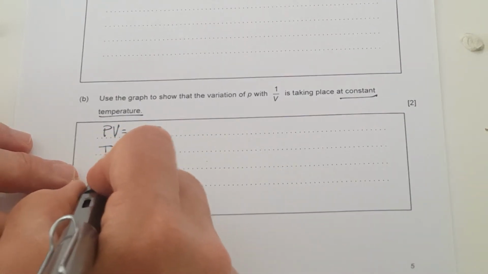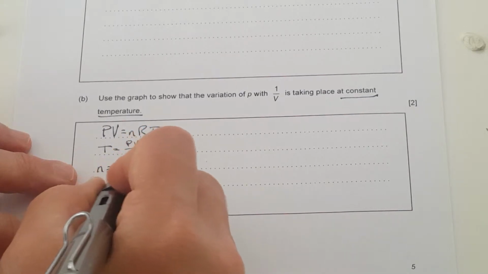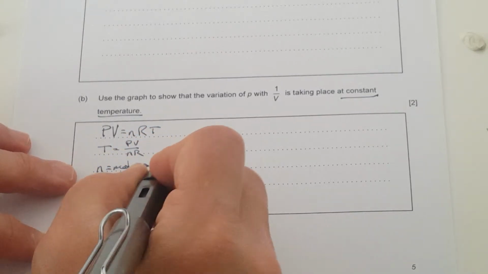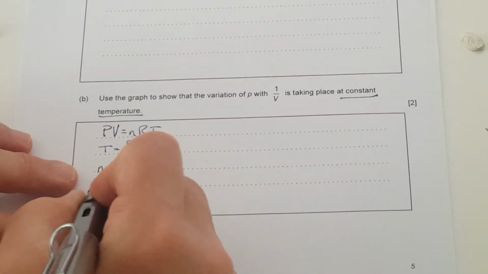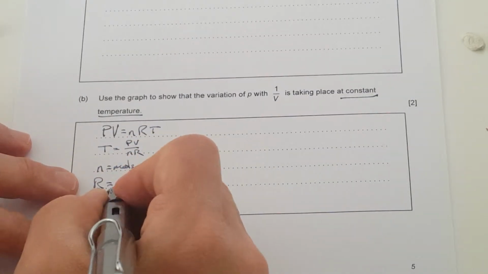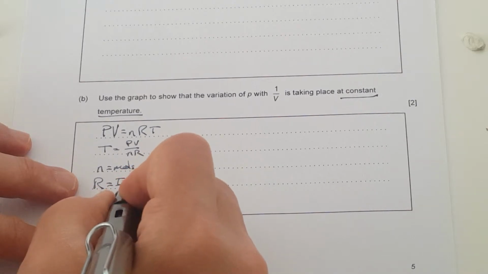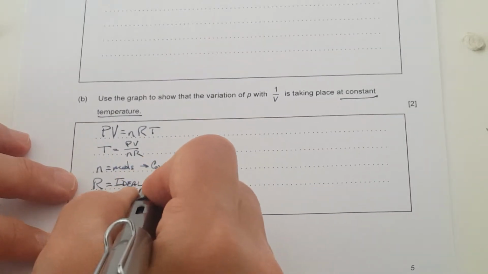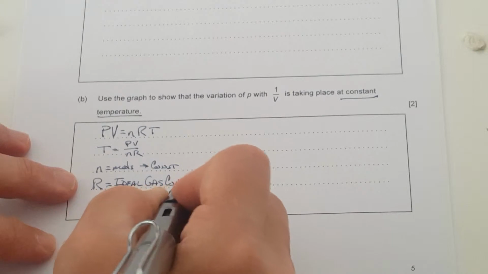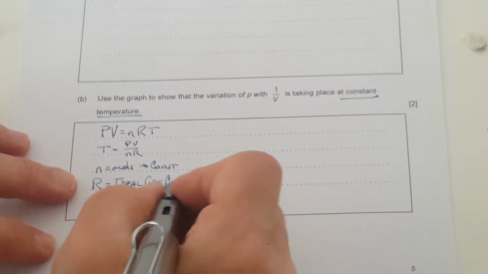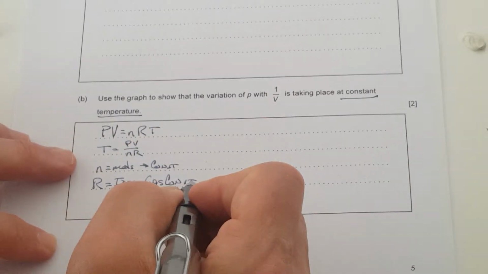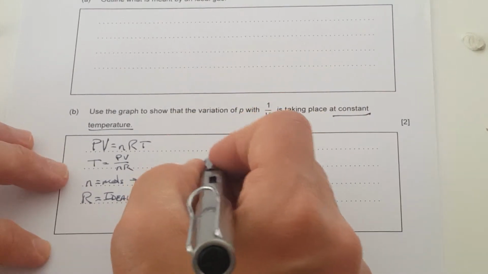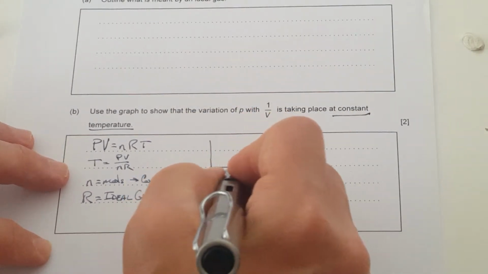Well, I know that n, being the number of moles, is constant. R, by its very name, is the ideal gas constant. So that's going to be constant. So my denominator is going to be constant. But what about my numerator, PV? Is that going to be constant? I can find that from the graph.